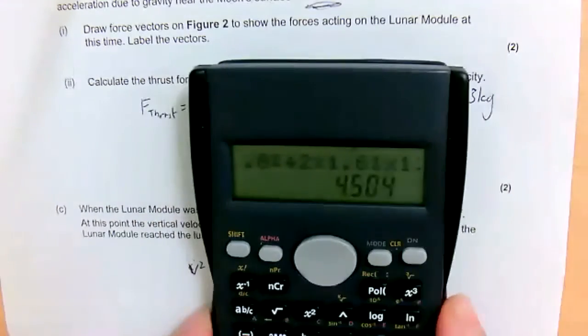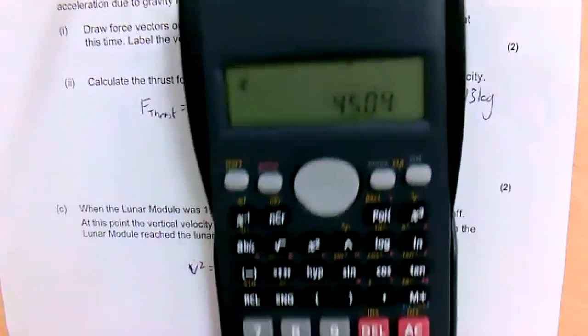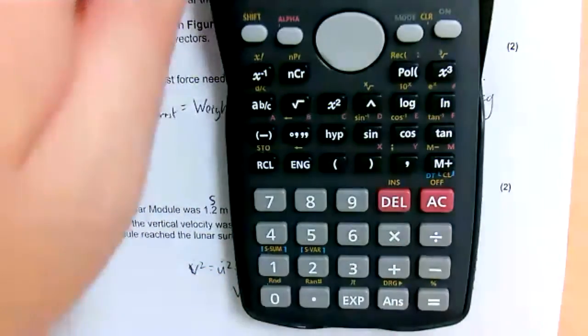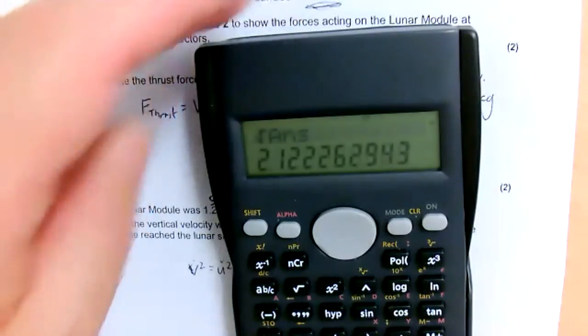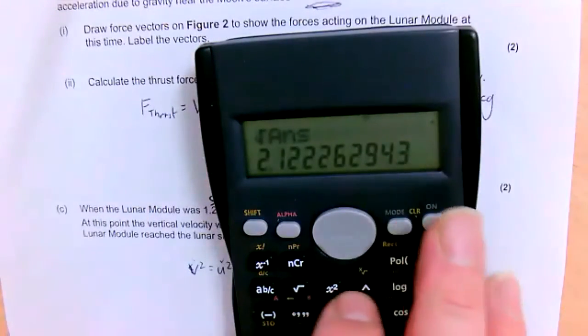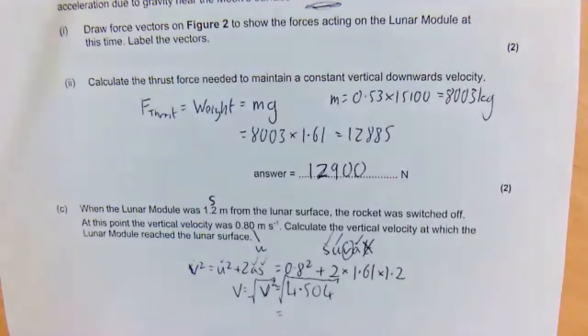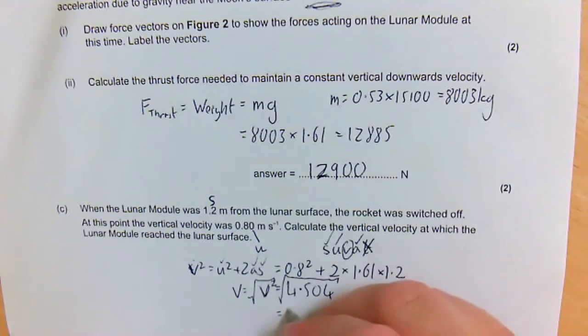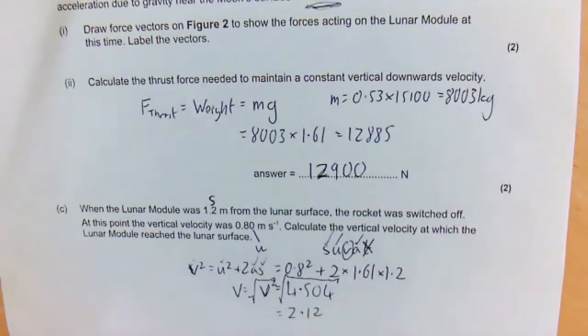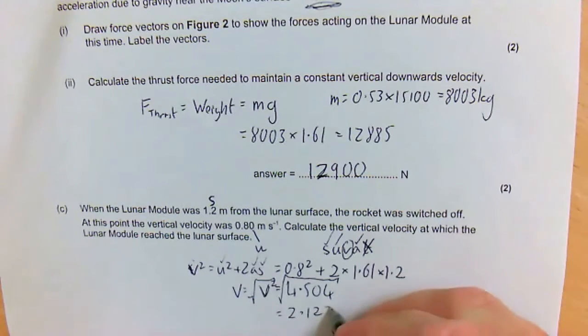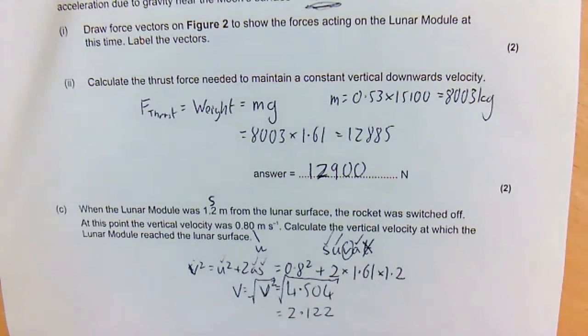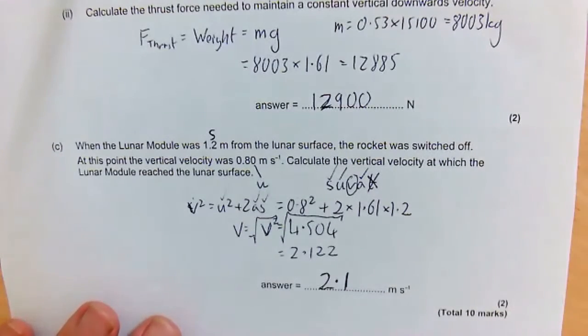You press the answer button at the bottom here, and you press equals, that's 2.122 meters per second. How many significant figures have we given here? We've got 2 significant figures there, so the answer is going to be to 2 significant figures. You can use 3 on this occasion, but actually that is your answer right there: 2.1 meters per second.